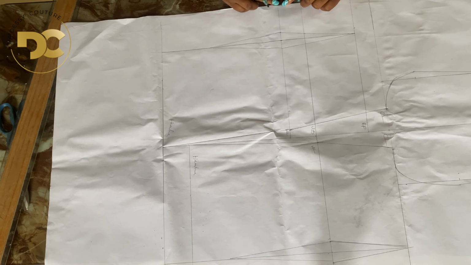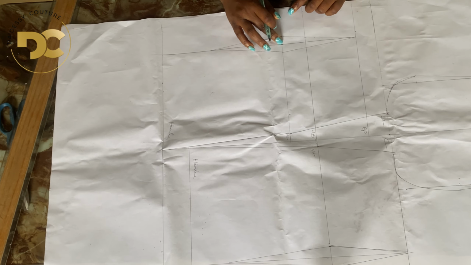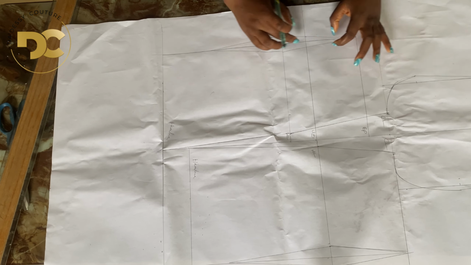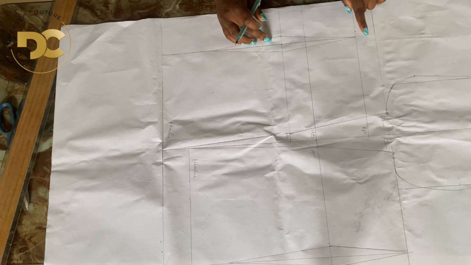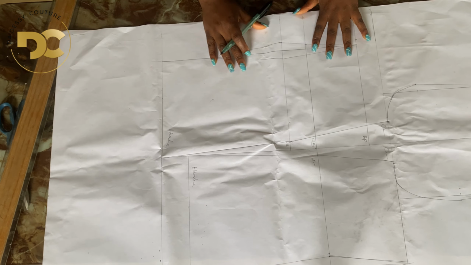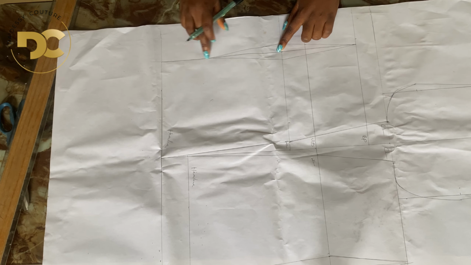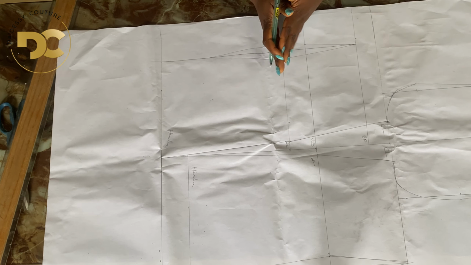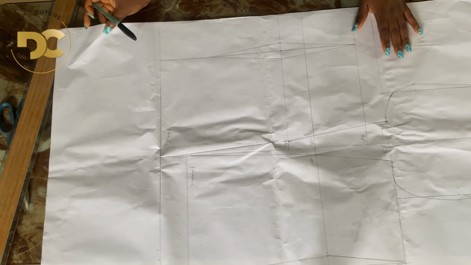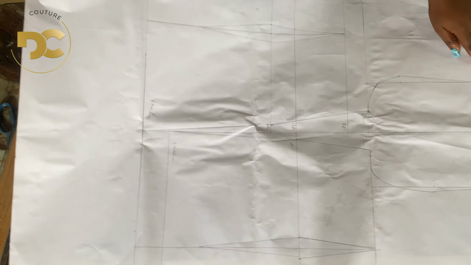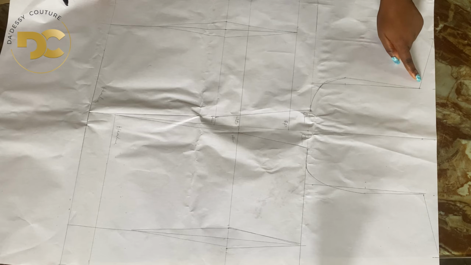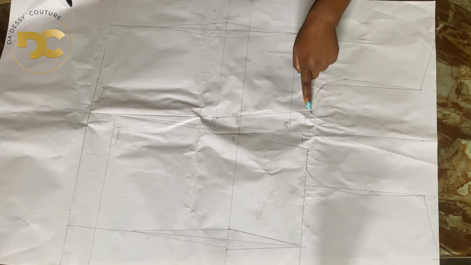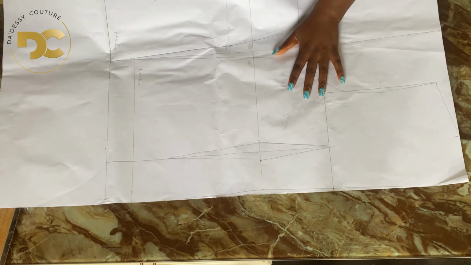Okay, so I already drafted for the dart. So I used 1.5 for my dart allowance. 0.75 on both sides, and then I connected my dart leg together. Okay, so you can do however you want, 0.5, 0.75, or 1 inch on both sides. So now this is my shoulder slope. I use 0.75, and that is my O.